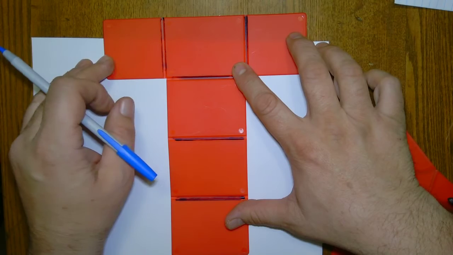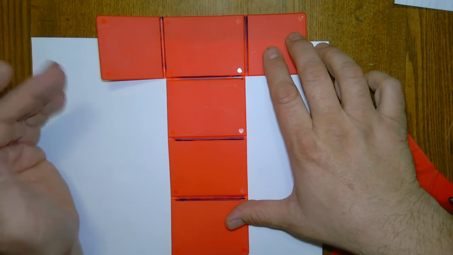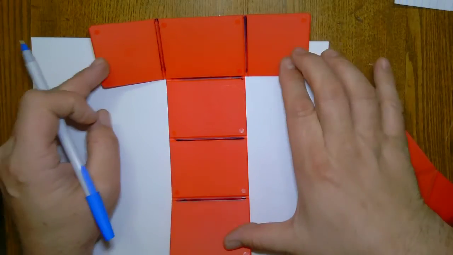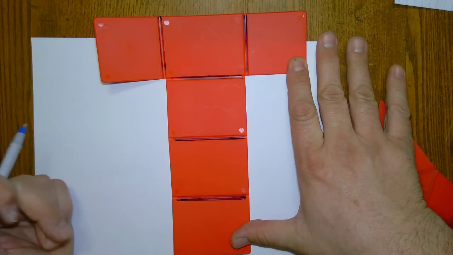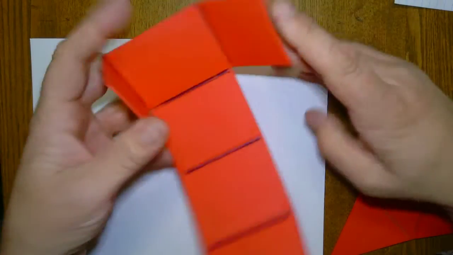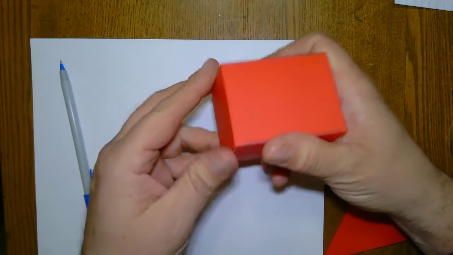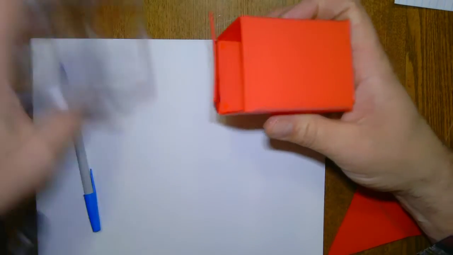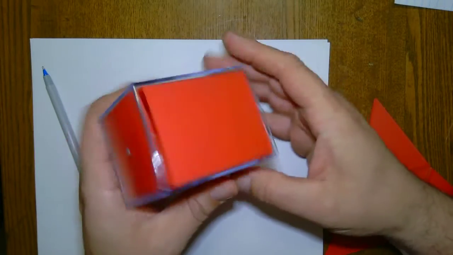Another thing that they're going to ask you along the way is, what does this net fold up to be? Well, this particular net, if you look closely at it, has 2 squares and it has 4 rectangles. And if you fold it all up, like so, it makes a 3D rectangular cube, which fits into this nice little handy box.